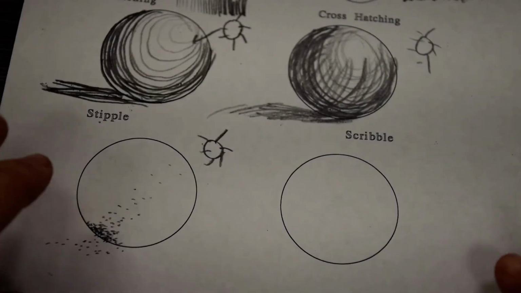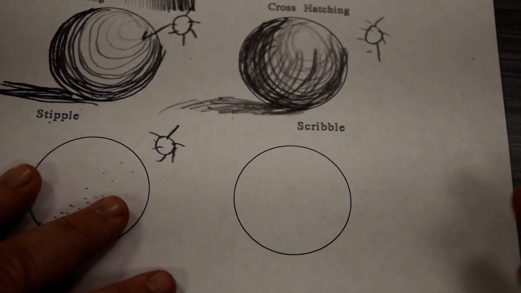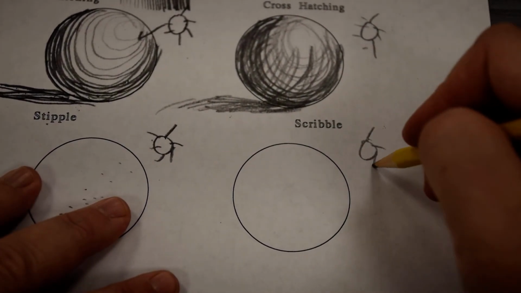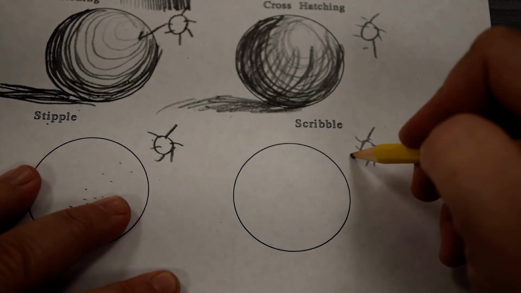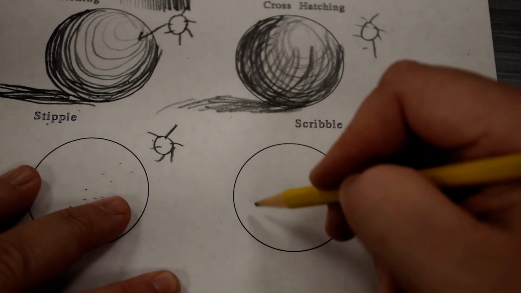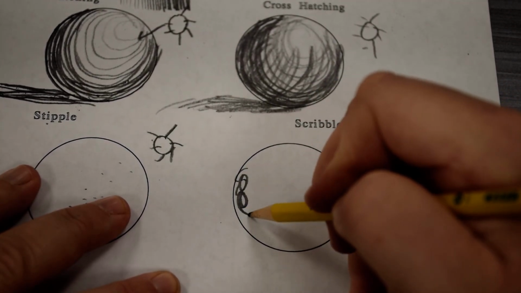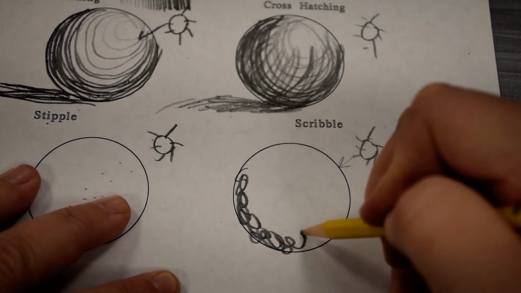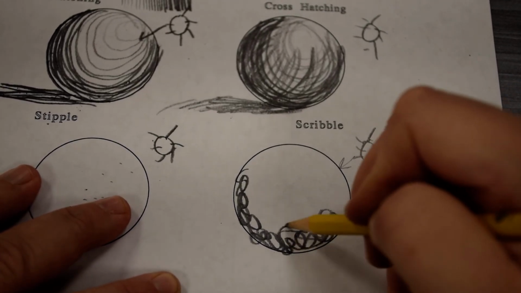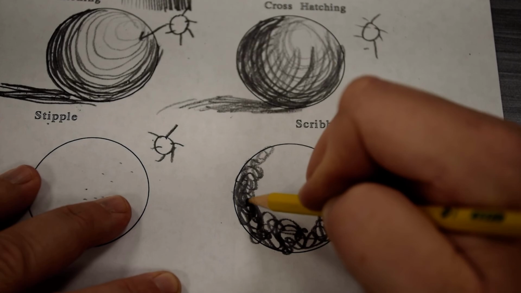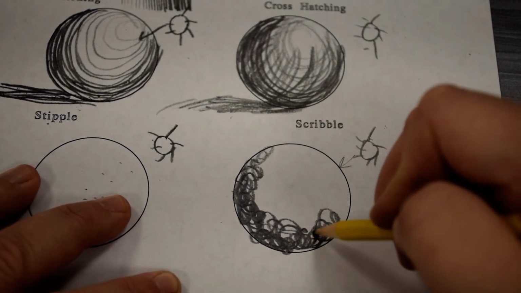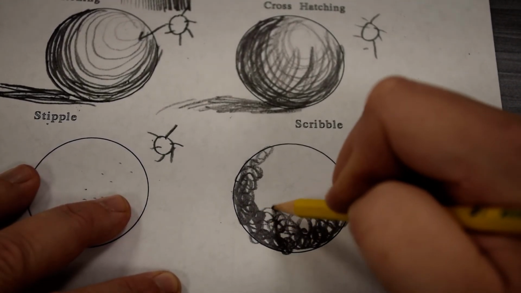Okay? The next one is scribble. And that's the same thing. But this time I'm going really crazy. So my sun's hitting here, so my light spot's here, my dark side's here. So I'm going to go crazy and I'm going to scribble. And I'm pressing really hard and going lots of random lines. I don't want to just go round and around. So I'm pressing hard.